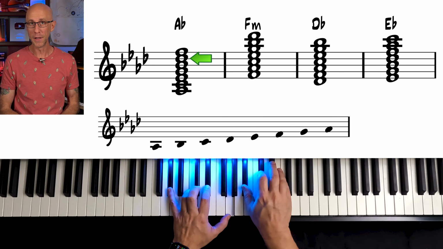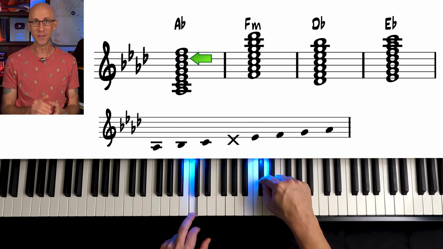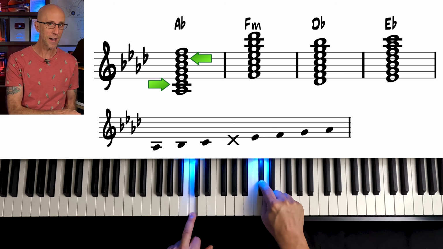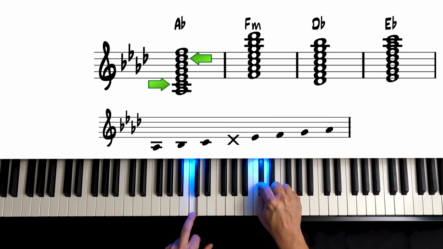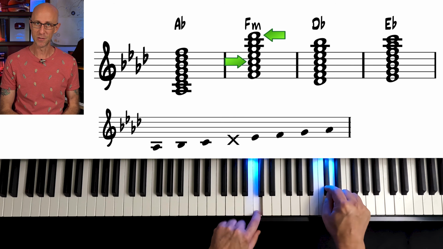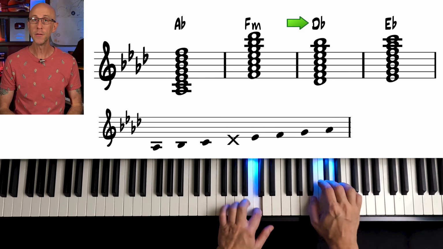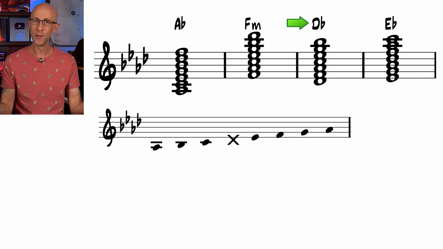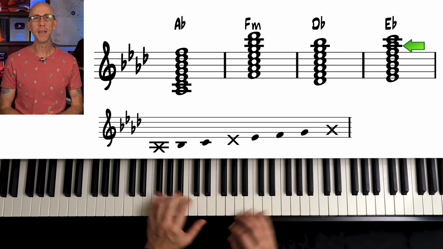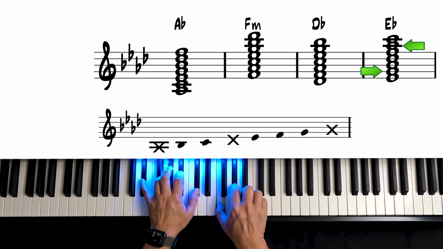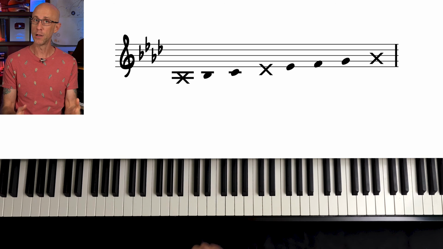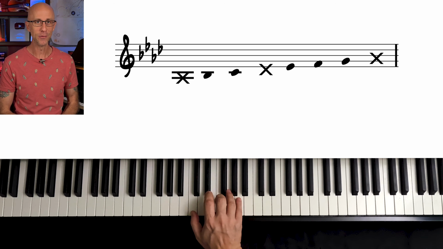For example, on A flat major, the D flat is the 11, and it's an avoid tension. See, C to D flat is a flat 9. On F minor, D flat is also an avoid tension. On D flat major, every note is available. There are no flat 9 clashes. And on E flat, the A flat becomes the avoid. So these are the notes that we're left with to build our constant upper structures over these 4 chords.